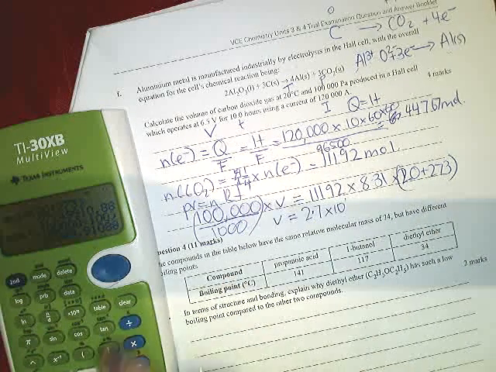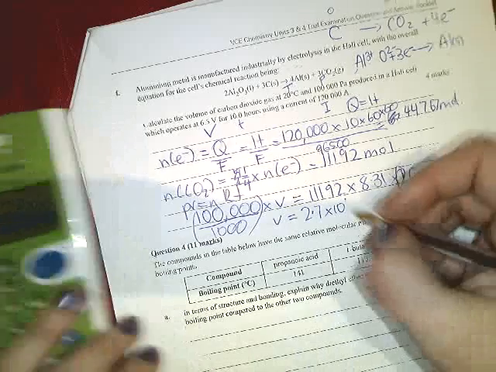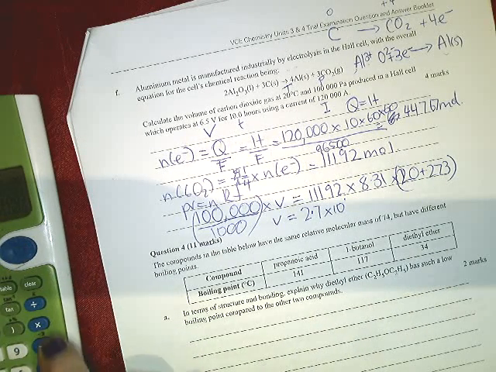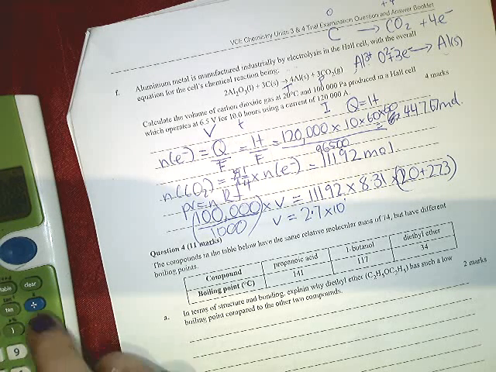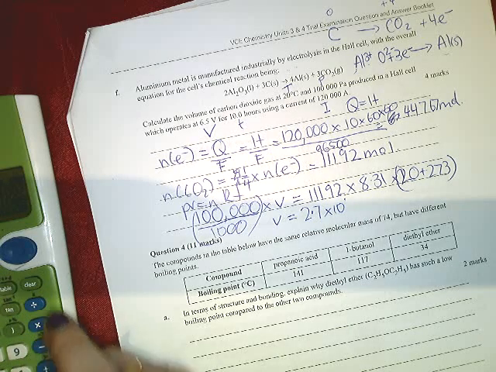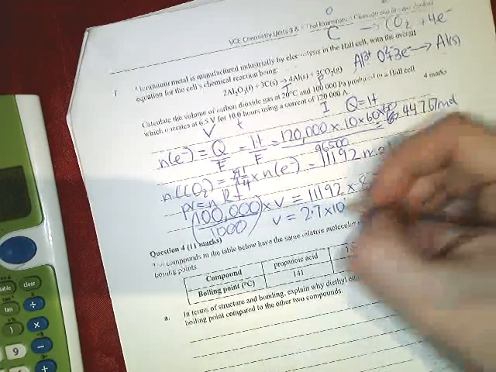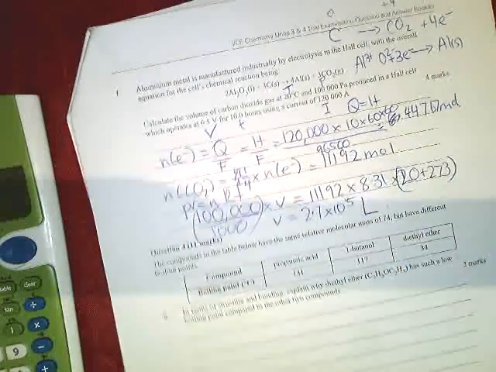Should I just divide by 100? Times 10 to the power of 5 litres.